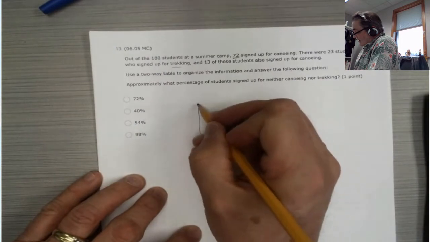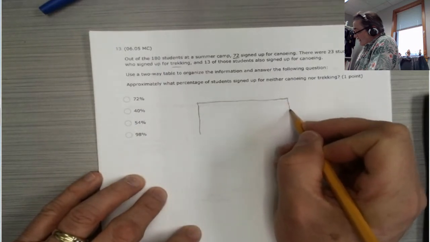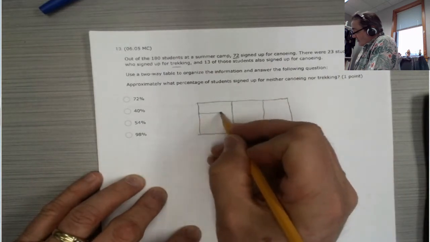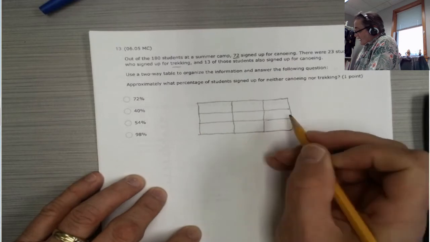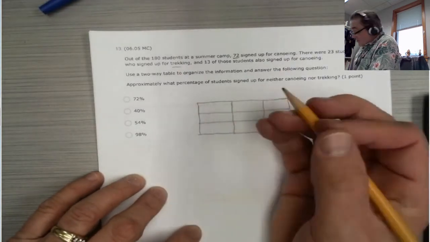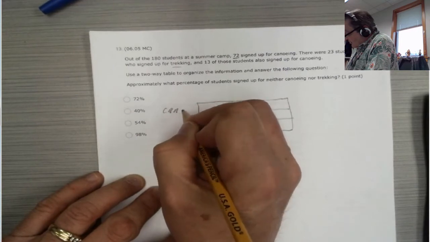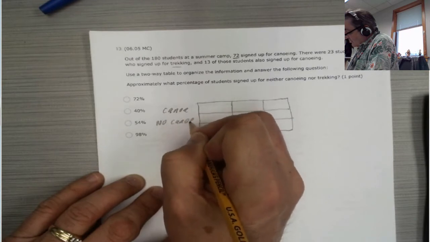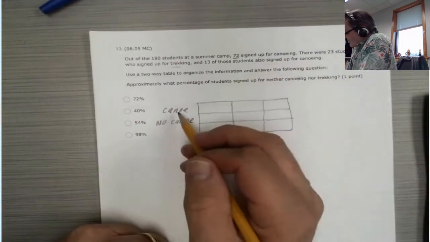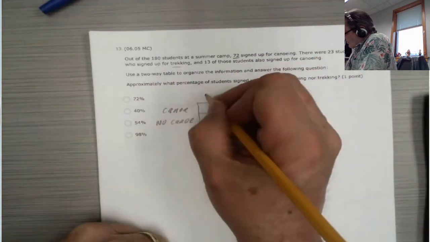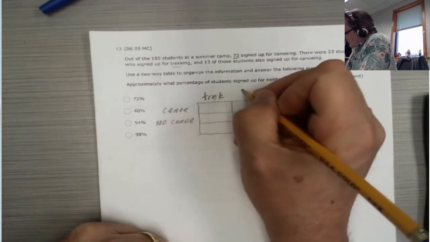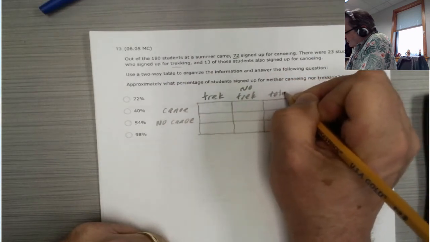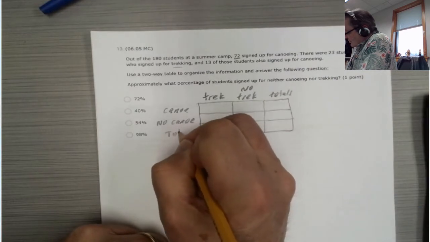So we're going to make our table here, and we're going to do our rows and columns. We can do it either way. We'll say canoe: signed up for canoe or no canoe, right? It says some signed up for canoeing, so others did not. And then trekking is the ones that trek, and this one's did not sign up for trekking, right? And then these are totals. We always have totals there at the end.